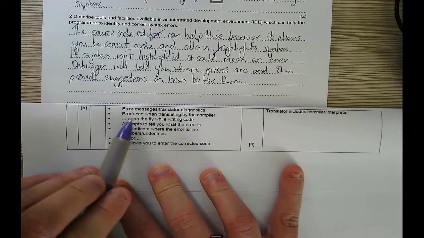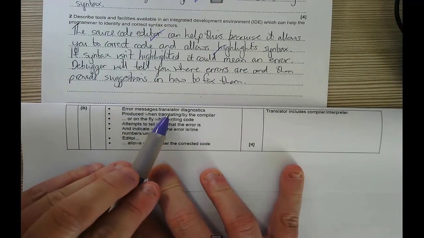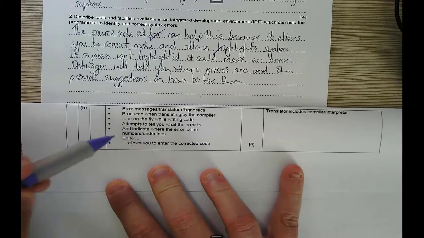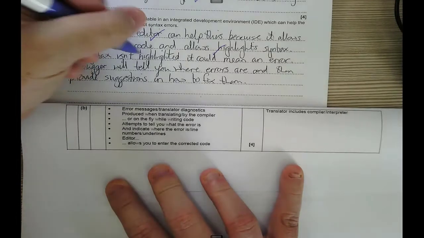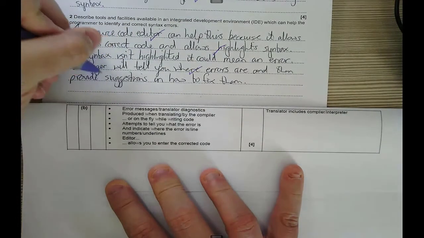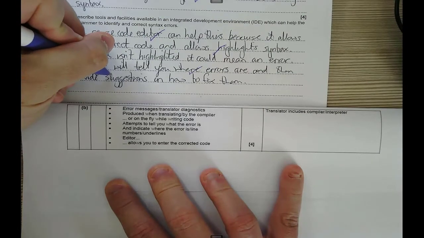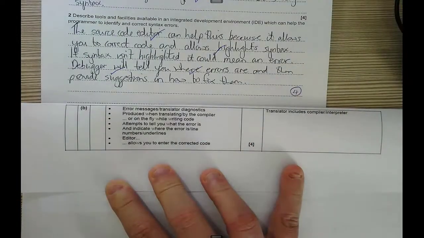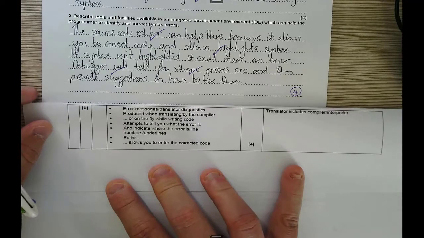Then I've got the debugger, so error messages / translator diagnostics attempt to tell you where the error is and what the line is. So we've got here, tells you where the errors are, okay, and we've got that it's like a diagnostic to do it. So we've got 4 marks. Okay, it's a bit of a trickier one to mark because it's not as clear cut, but effectively it's still asking for 2 tools that help with identifying and correcting syntax errors.